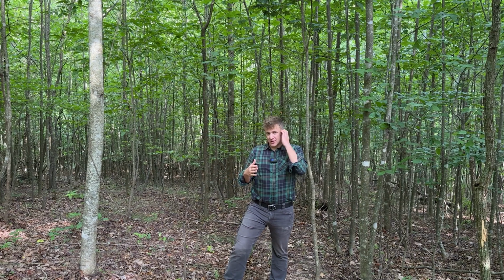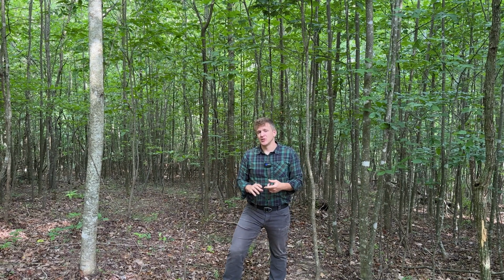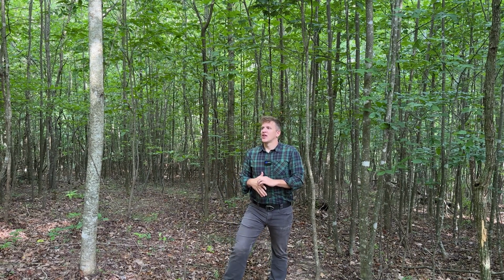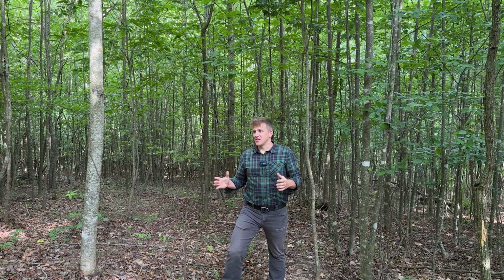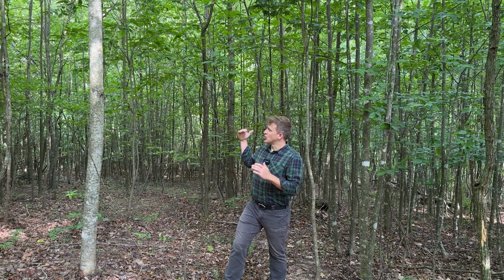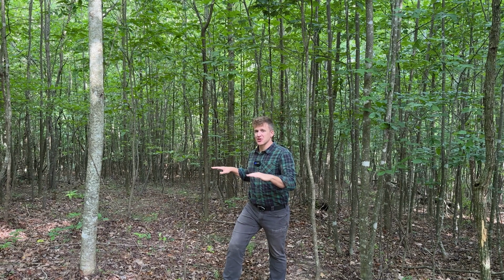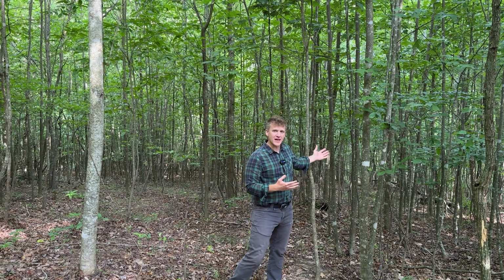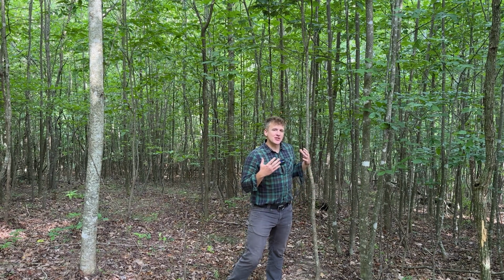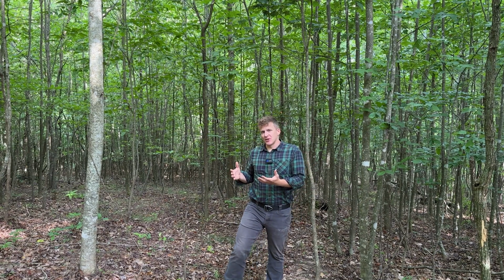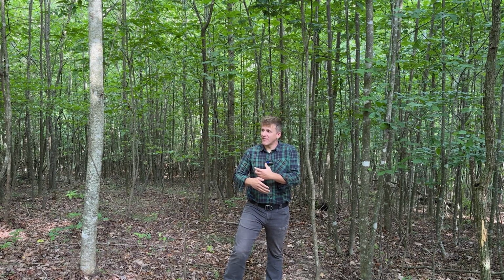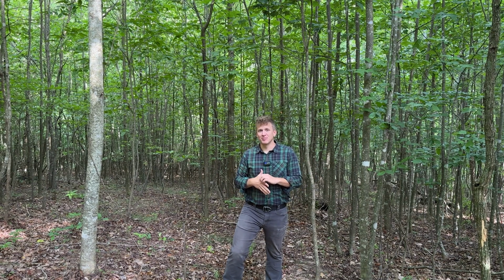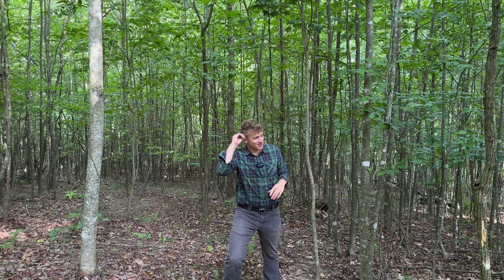So if we back up to our 2nd stage of stand development, which is called stem exclusion, the reason for that name is during this stage of stand development, we have lots of trees all over the place. We kind of have a wall of wood behind us. The trees are small enough that they're actually not killing one another, vying for resources. So everybody can kind of survive and make a living for the time being.